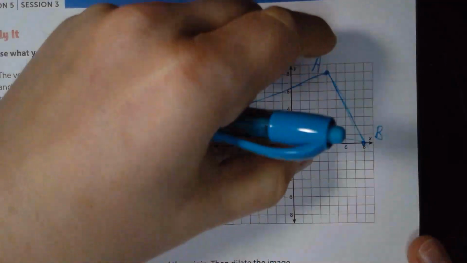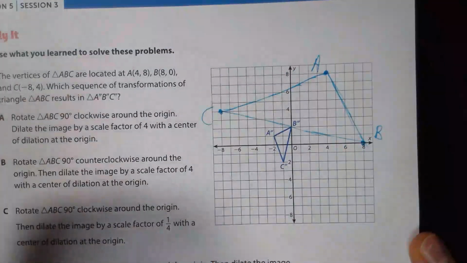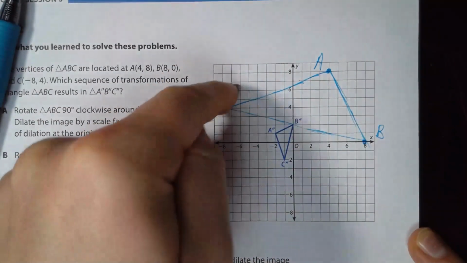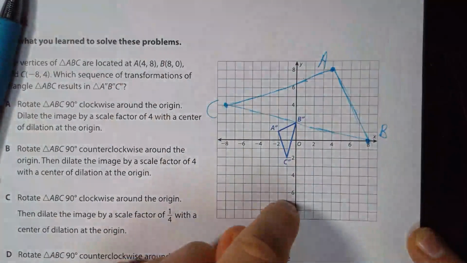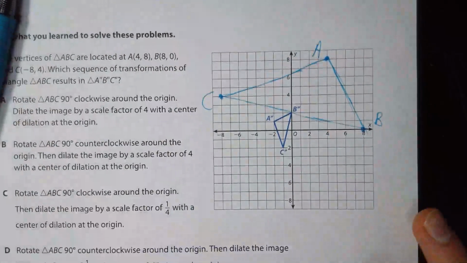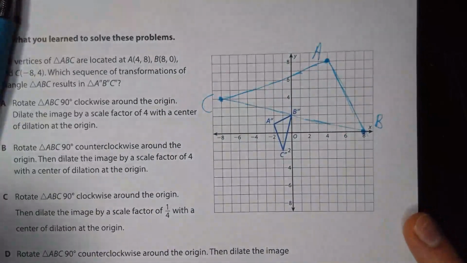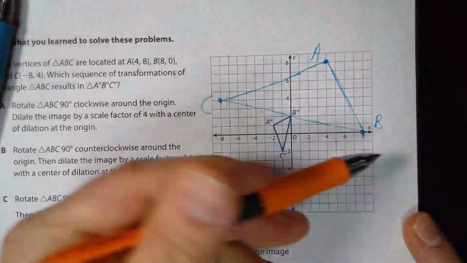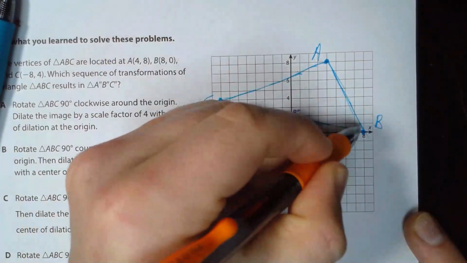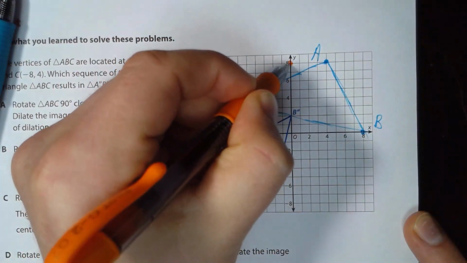I definitely see a rotation here, yeah? If I spin this around, A is going to be like here, B, and C. And B is going to come up here, right? So I'm going to sketch that for myself. If I rotate this, what is this? 90 degrees counterclockwise, going the way the clock does not go.